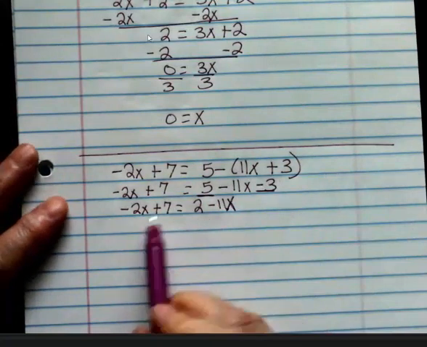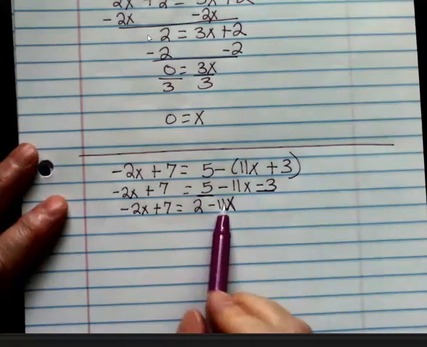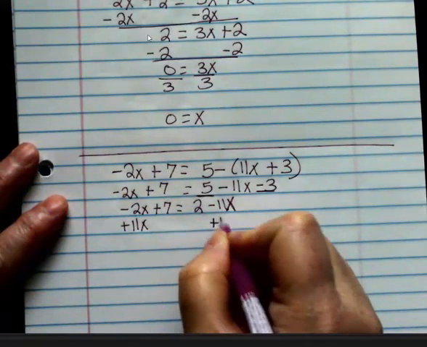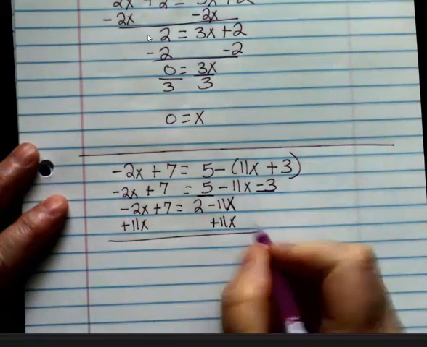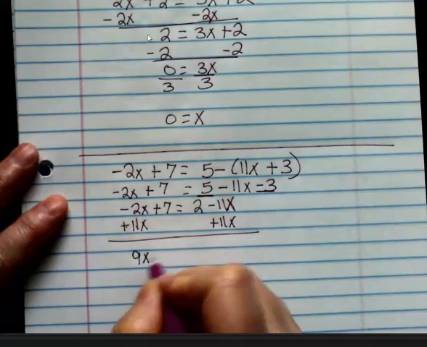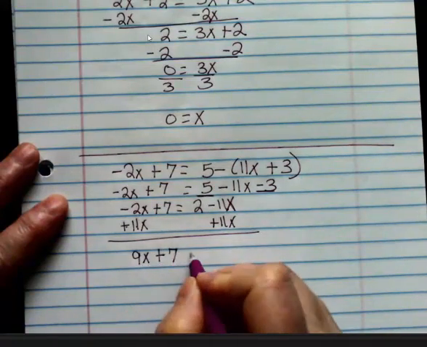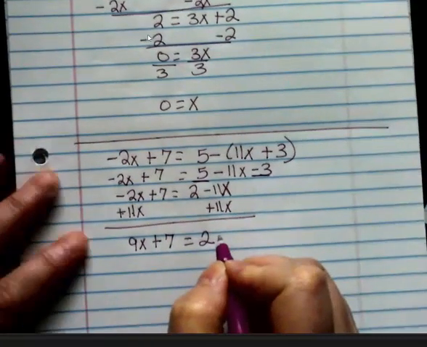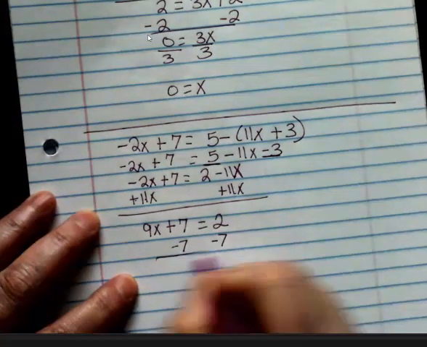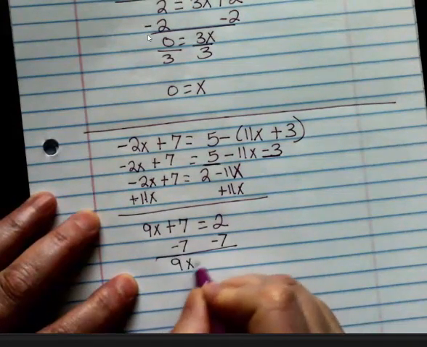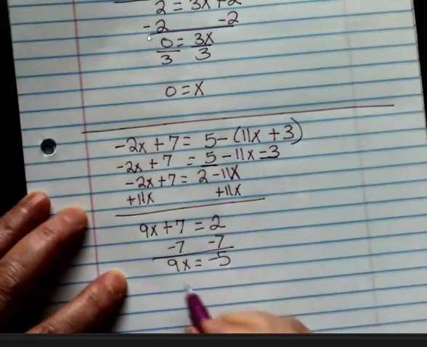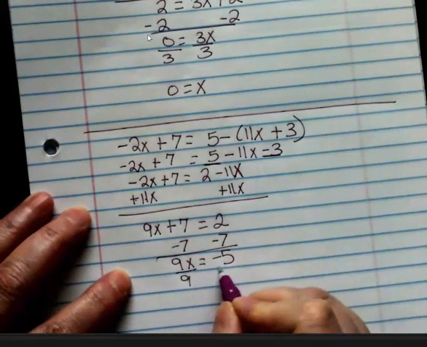So now I would want to add 11x to both sides because that's my smallest. Negative 2 plus 11, 9x plus 7 equals 2. I'm going to subtract 7 from both sides. 9x equals negative 5. And then you divide both sides by 9.